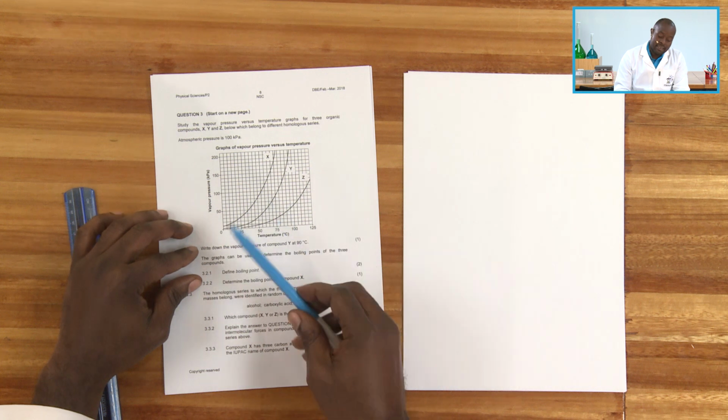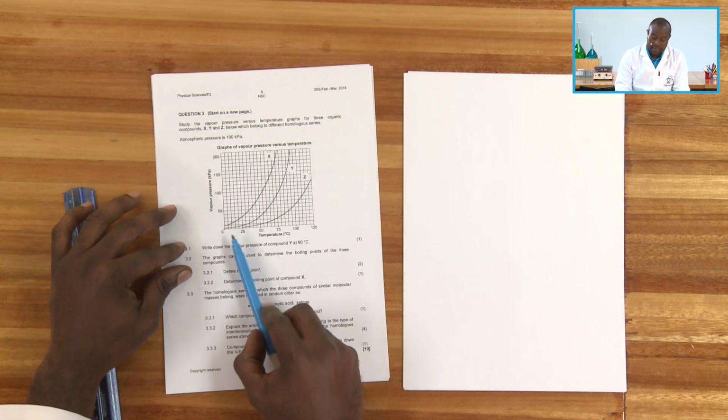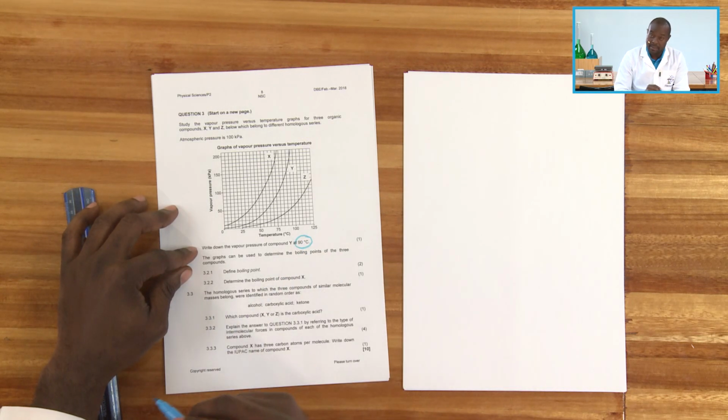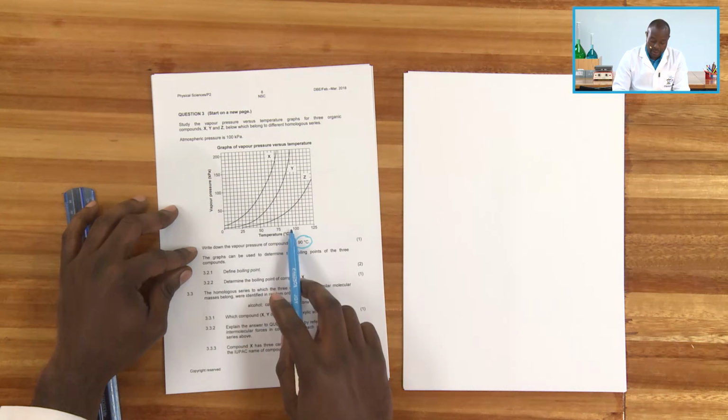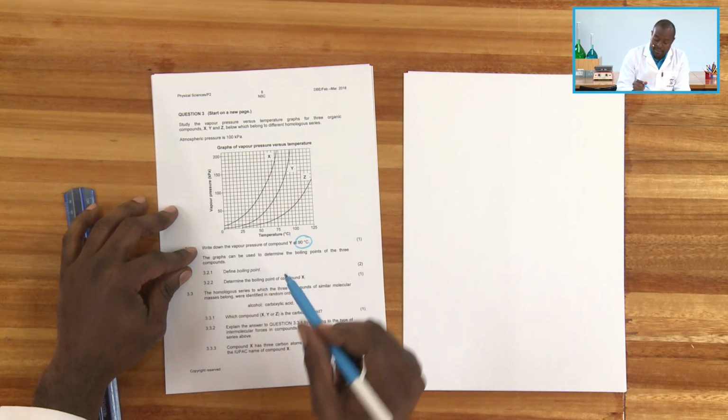Question 3.1 says write down the vapor pressure of compound Y at 90 degrees Celsius. Right, so if we look at our x-axis where our temperature is, we'll notice that our scale per each graduation is 5 degrees Celsius. So it's going 0, 5, 10, 15, 20, 25. So we have to identify where our 90 degrees Celsius is on the x-axis. To do that, we look for the number closest to 90, and maybe we can start from 75 or 100. So starting from 75, we'll say 75, 80, 85, 90. So our 90 is here.